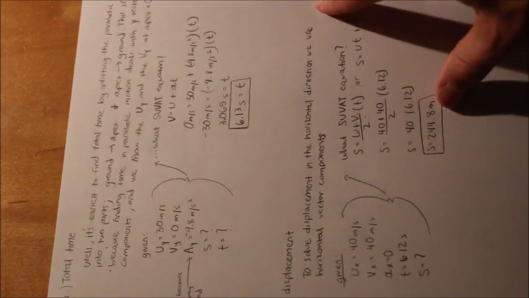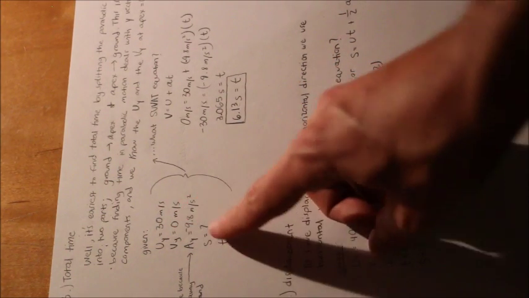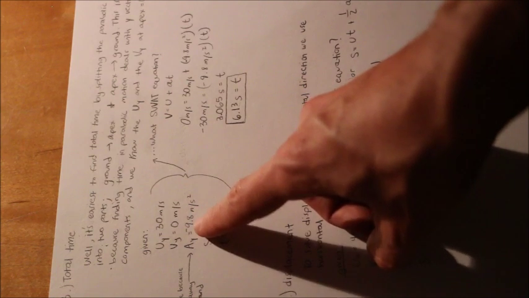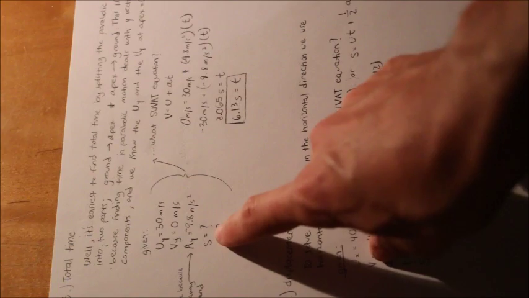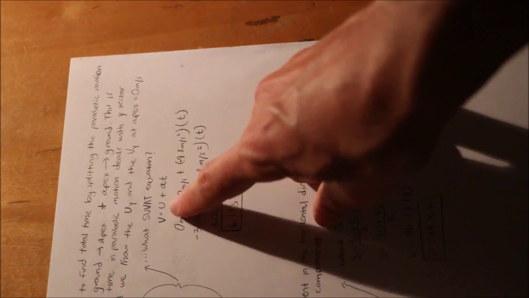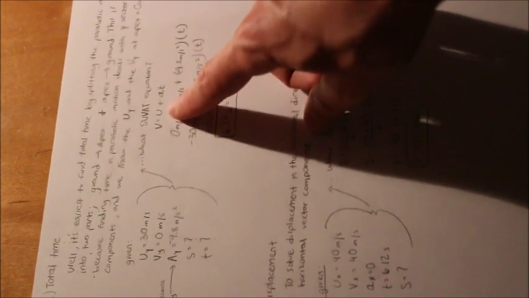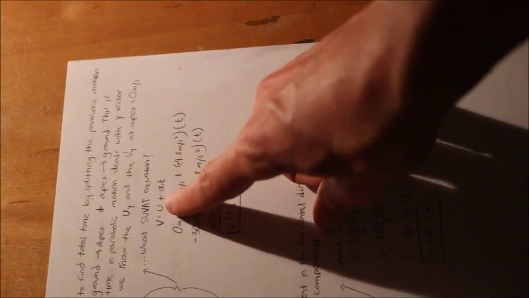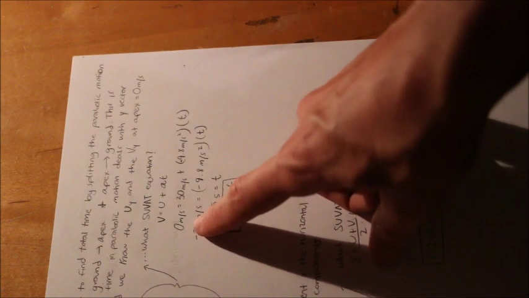We are given our initial vertical velocity of 30 meters per second. We know the final velocity at the apex is 0. We know the acceleration of gravity is negative 9.8 meters per second squared, and we don't know the displacement in the vertical direction or the time. So what SUVAT equation do we use? If we don't know the displacement and we want to find the time, we look at v equals u plus at. So just plug our given information in.